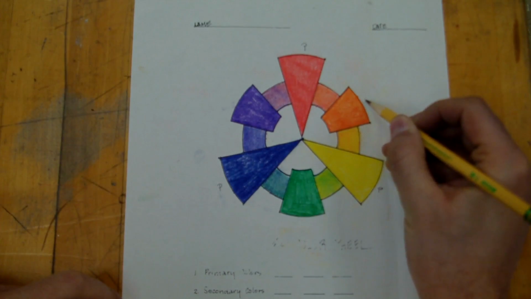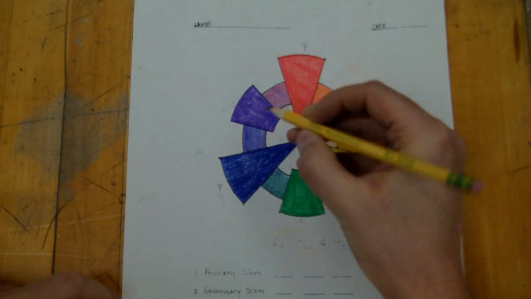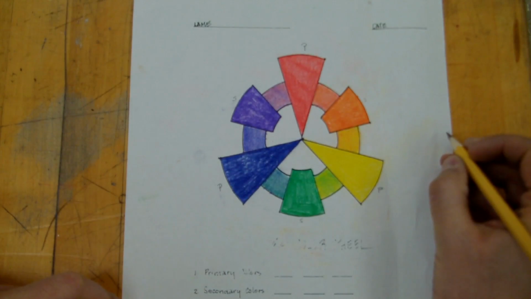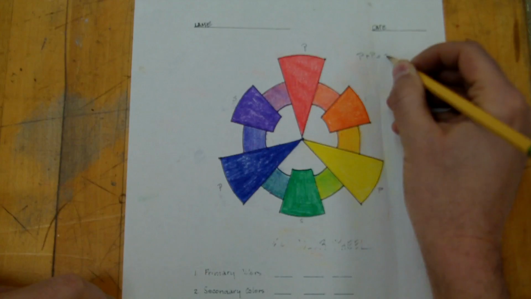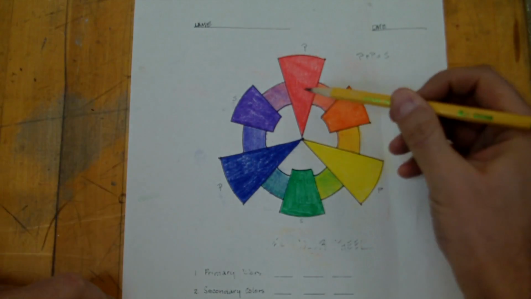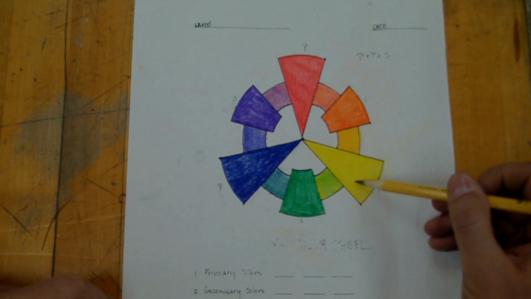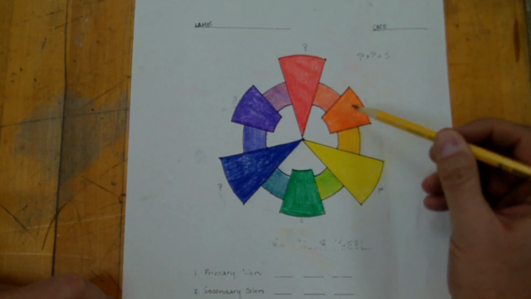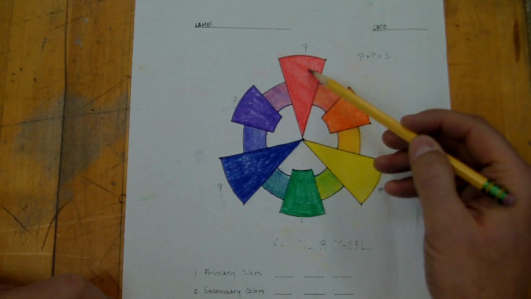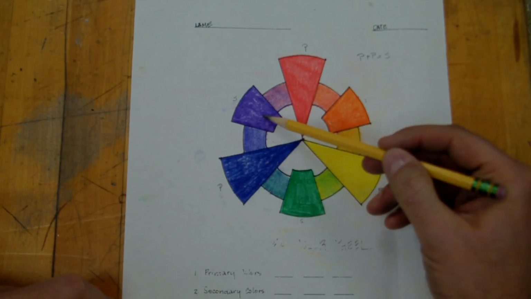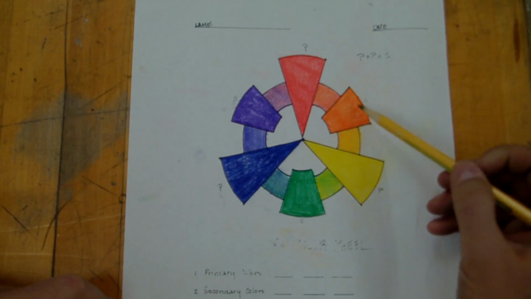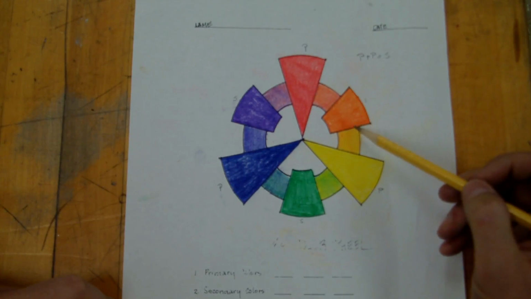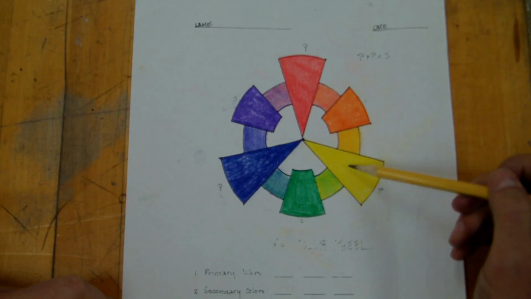So, right here, you will see that you've got your secondary colors. I'll put an S here for this. Secondary, secondary, secondary. Here's a good thing to remember. Primaries, you can't get them. A primary plus a primary equals a secondary. So, if I take red and I mix it with yellow, I will get orange. If I take primary red, mix it with primary blue, I get purple. If I get primary blue, mix it with primary yellow, I get green. So the secondary colors are whatever you get when you mix a primary and a primary.